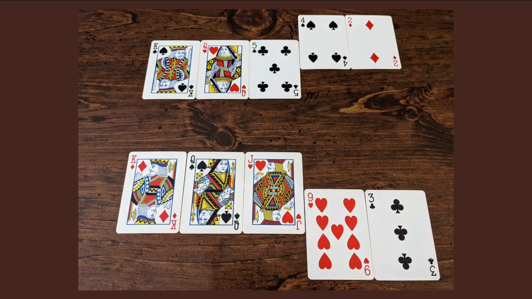Note that in an actual poker game, you wouldn't rearrange and reorder the cards in this way. I'm only doing so here as an aid for understanding the rules.